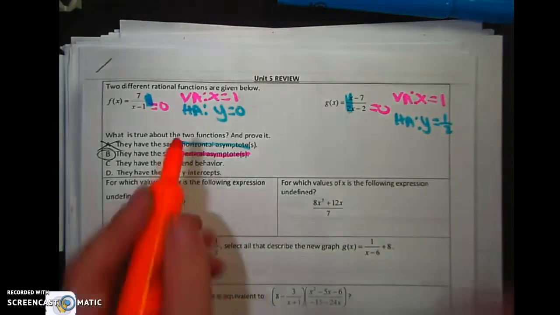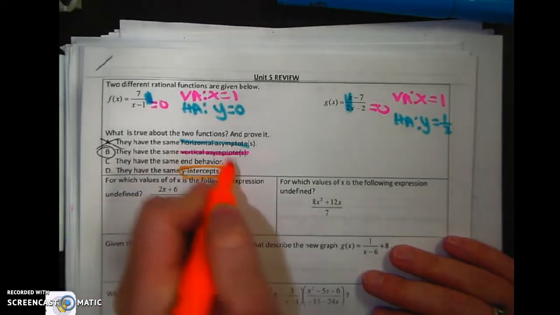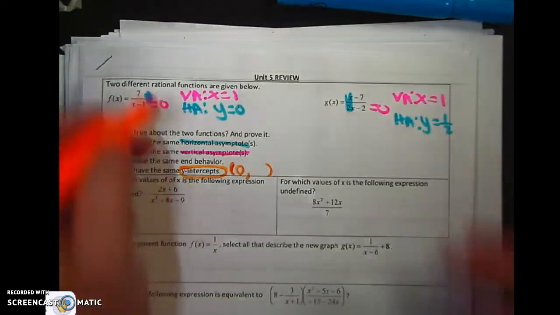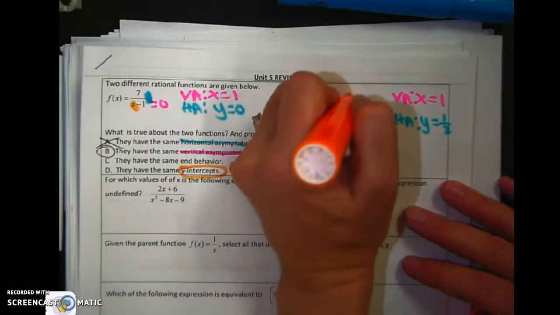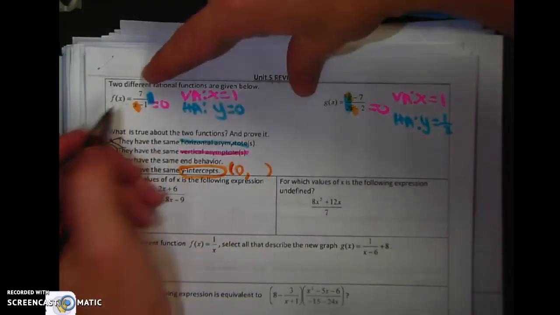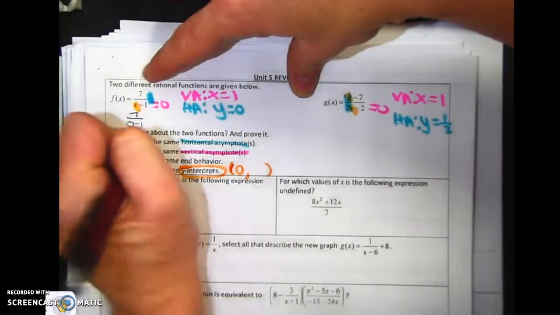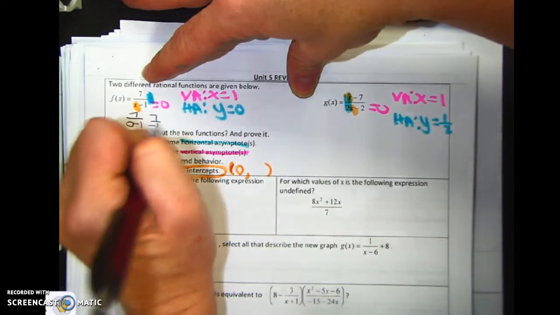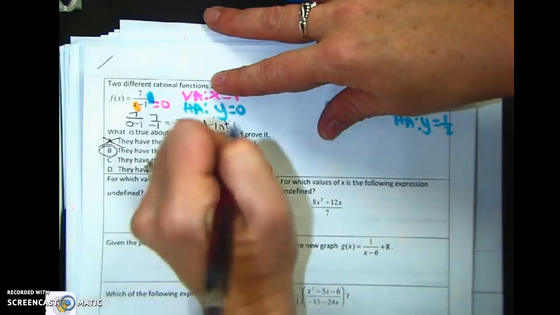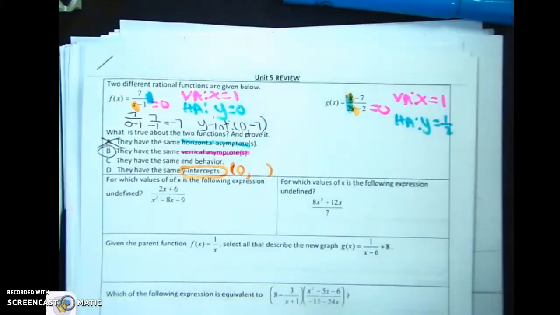That's stepping it up. So when we're dealing with the y-intercept, we're dealing with 0, something. So what I'm going to need you to do is plug in 0 here and 0 there. Yes, it's a little bit new, but you have 2 days to review. So you're going to go 7 over 0 minus 1. 7 over negative 1 is negative 7. So the y-intercept here is 0, negative 7.